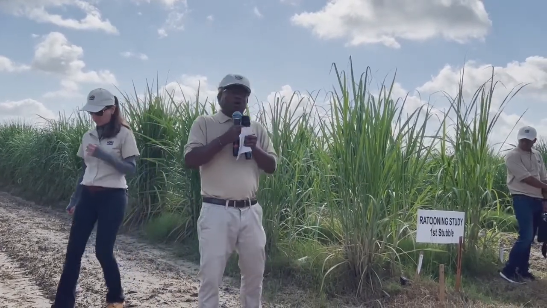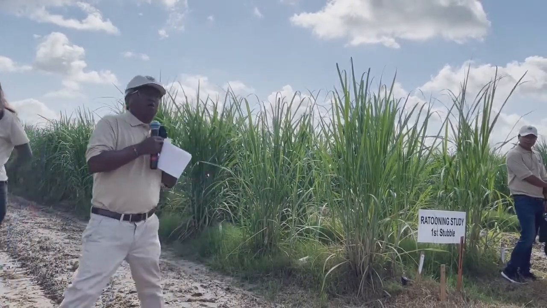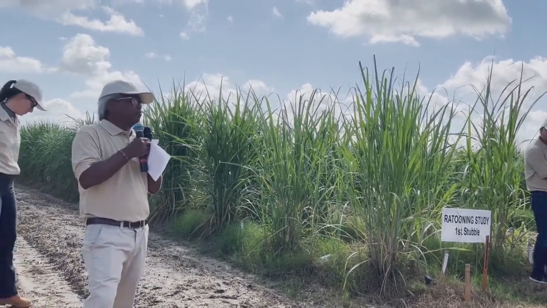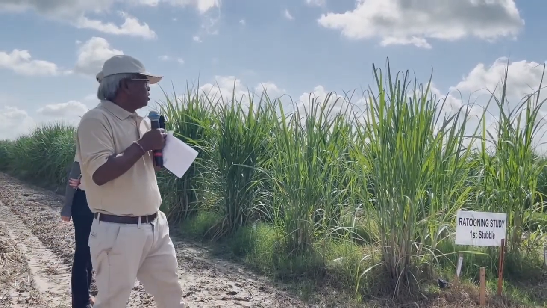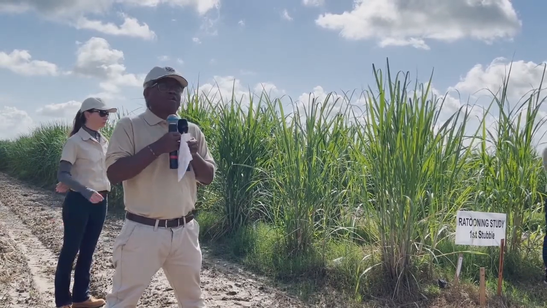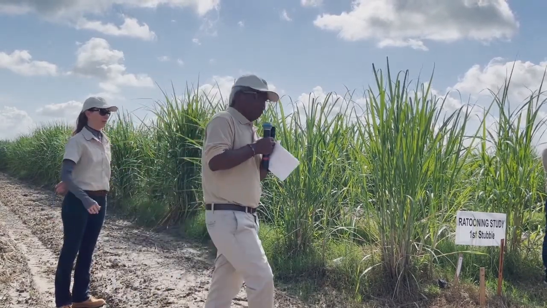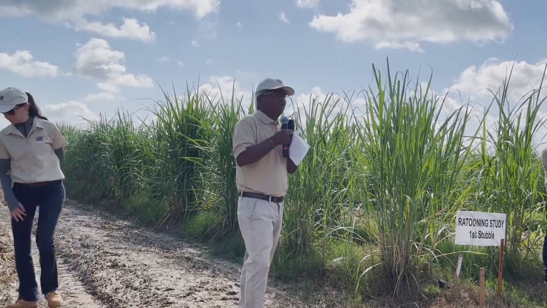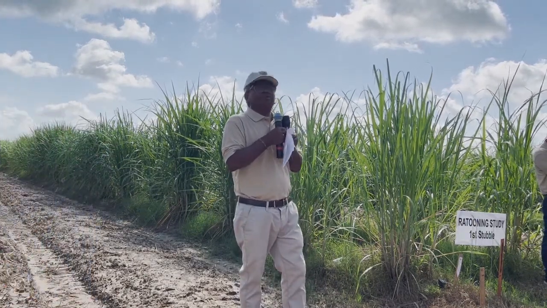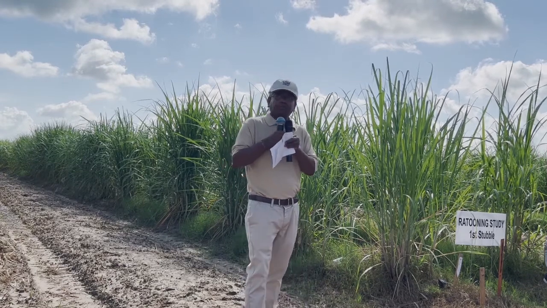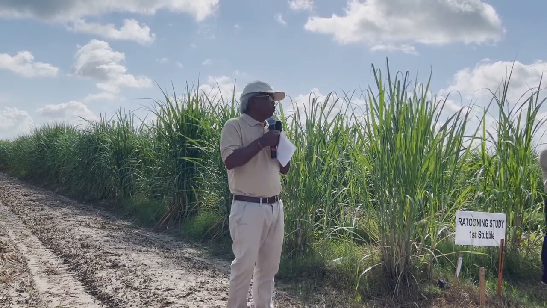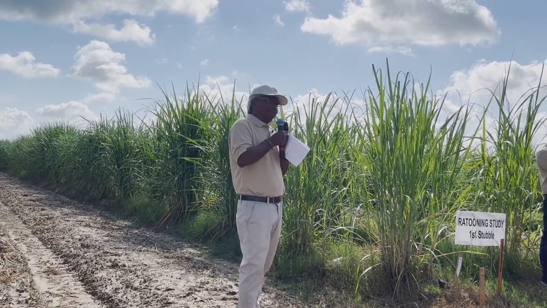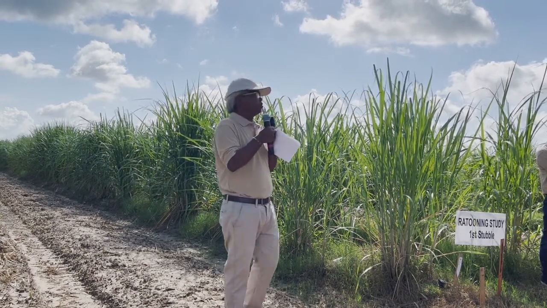So we all know, the farmers, you all know how important it is to develop varieties that have good ratooning ability, because we want varieties that will ratoon well. In other countries, like typically Brazil or India or Colombia, they grow sugarcane at least 6 to 8 ratoons. But in Louisiana, our yield kind of goes down around 3 or maximum 4 ratoons.